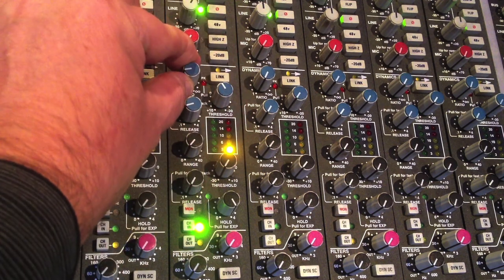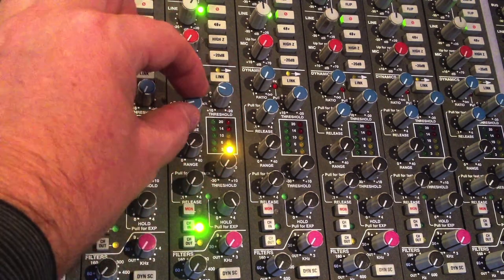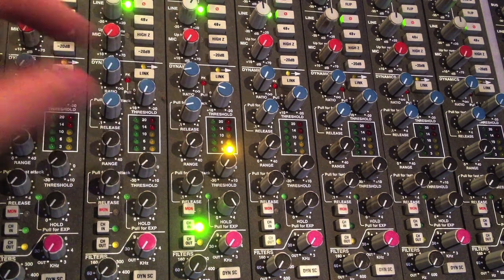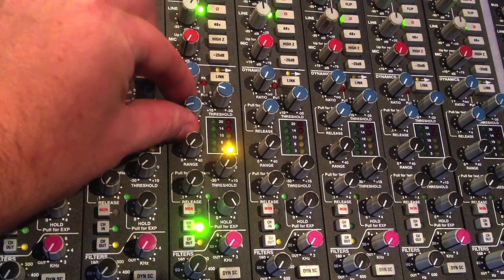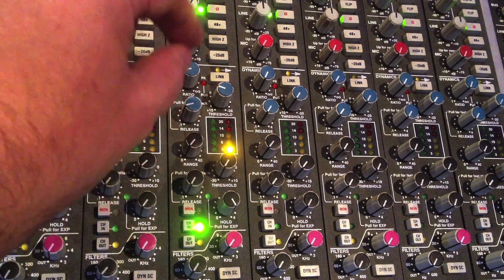So this again opens the door to a lot of different possibilities. This is basically a fast attack right there and slow attack right there.